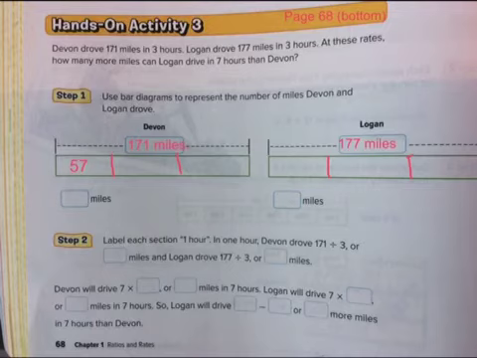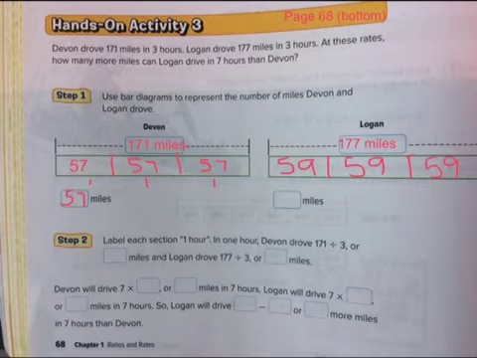So 171 divided into 3 is 57, so it's 57 each time, right? 57 here as well, and 57 here as well. Those are 57 miles per each hour. There's another hour, and there's 1 hour, and there's another hour. So in total it is 57 miles per hour. When I divide Logan's distance by 3, I get 59. So it's 59 per hour. Remember, this is the first hour, the second hour, and the third hour.